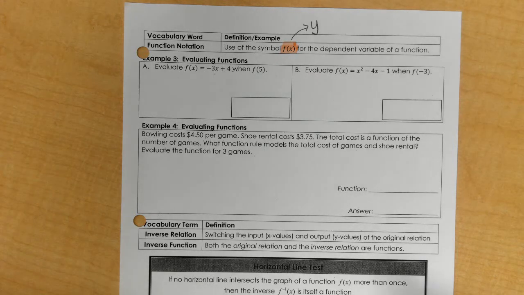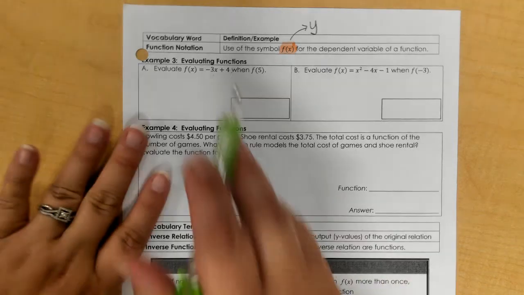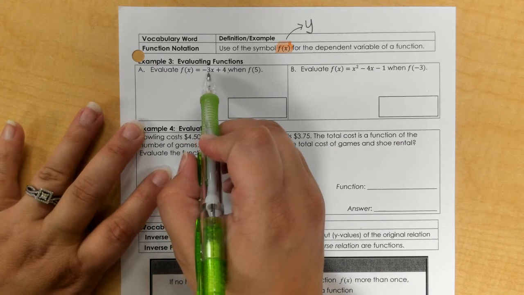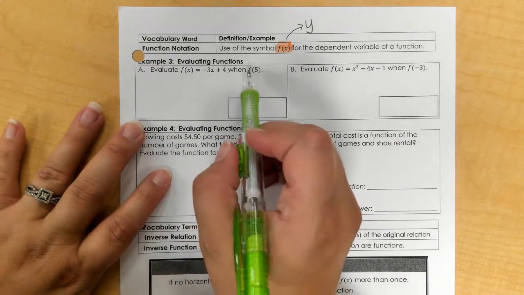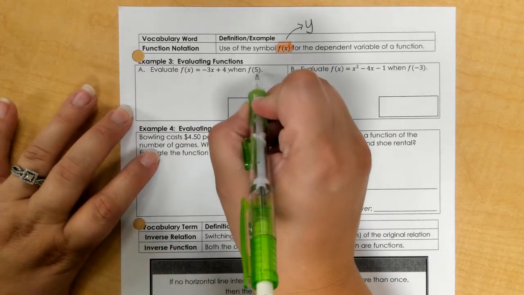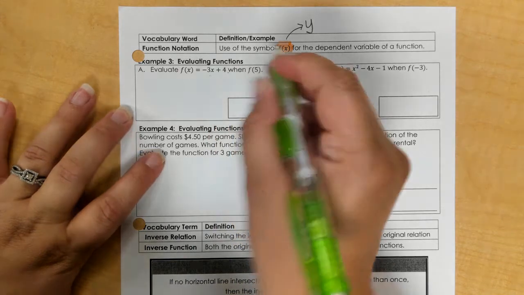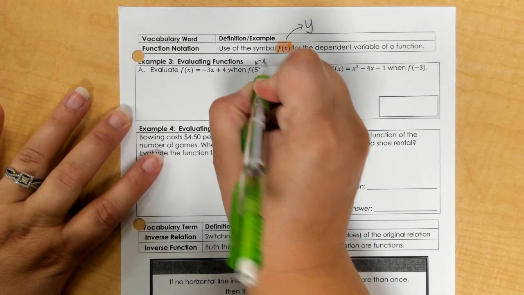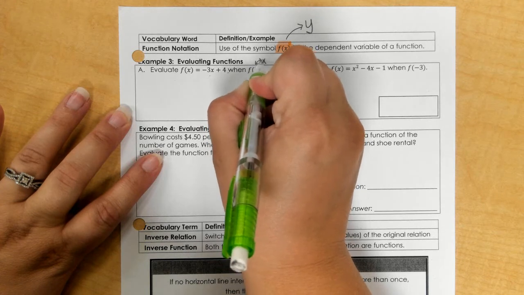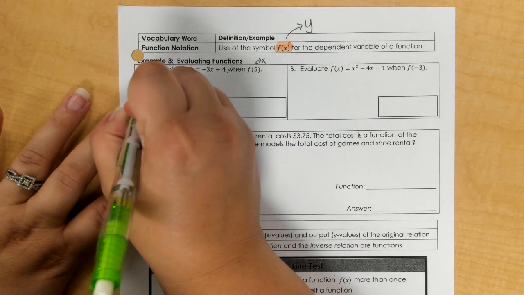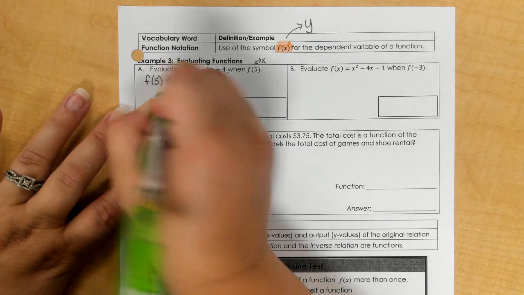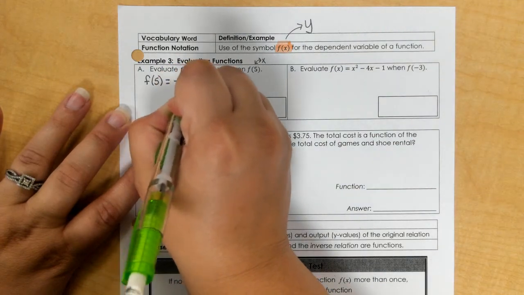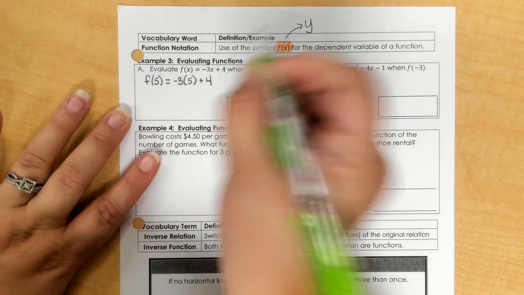So now it says evaluate f of x equals negative 3x plus 4 when it is f of 5. So here's what we're going to do. You're going to take that 5, and you're going to plug that 5 into the x. Okay, so f of 5 equals negative 3 times 5 plus 4.